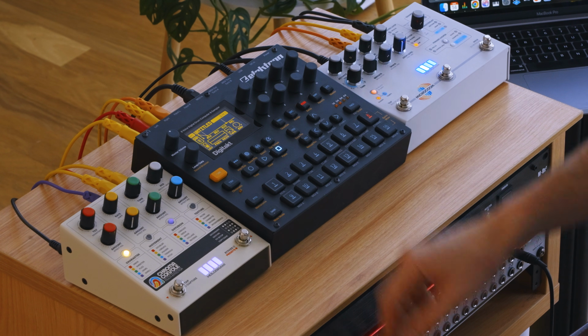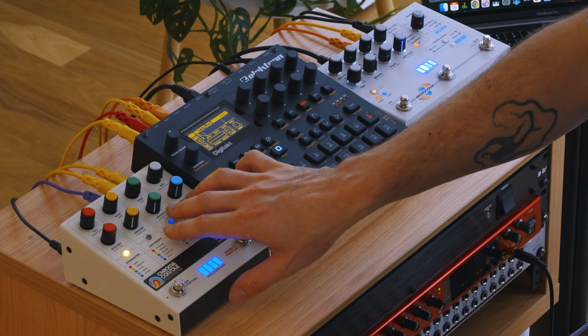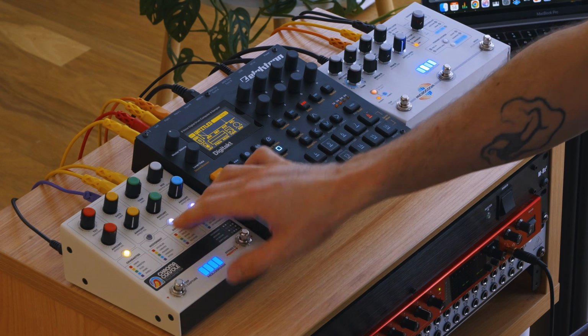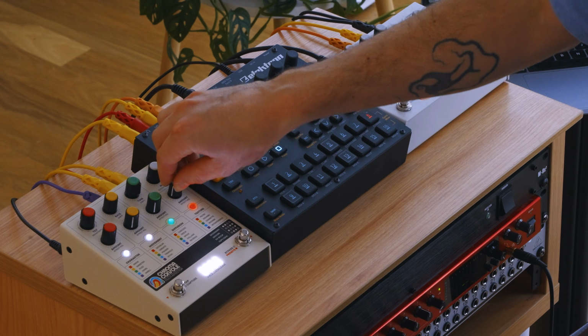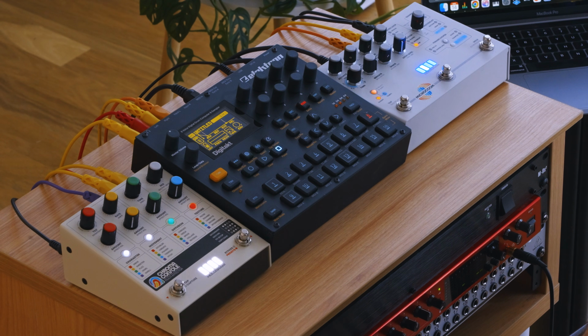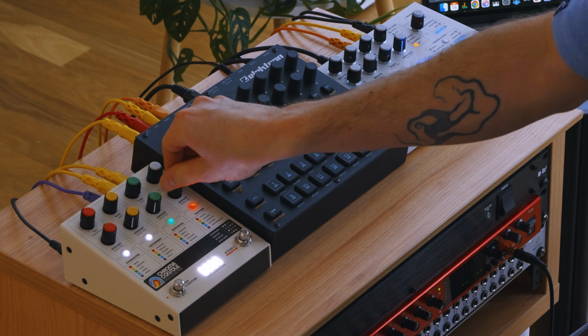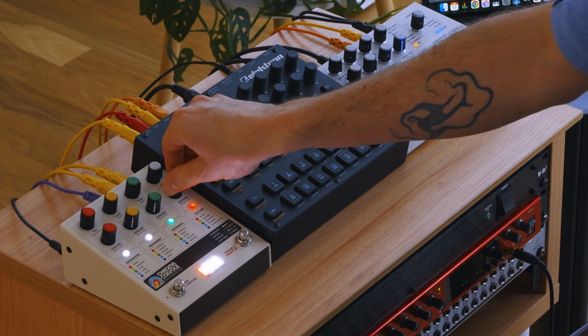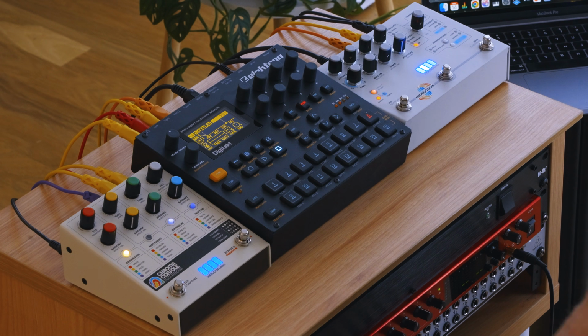Yeah. And then let's use interference to create some intermittent glitch effects. Pretty subtle there.